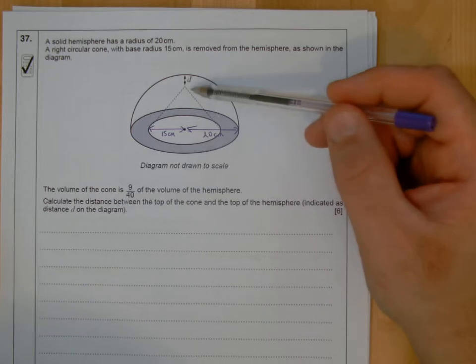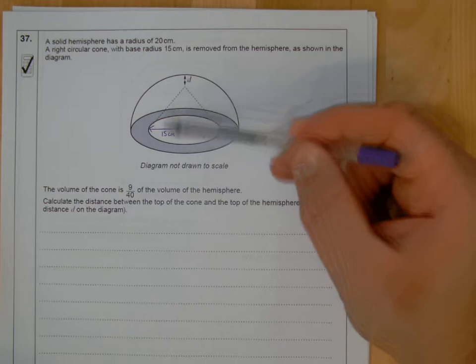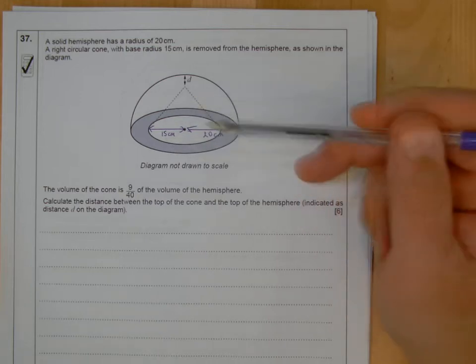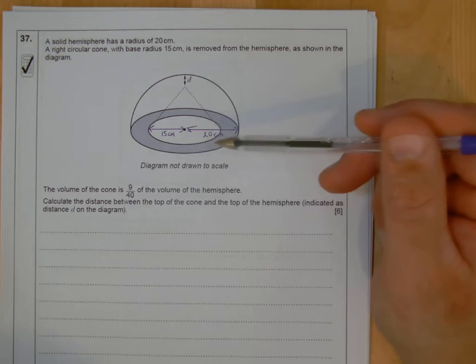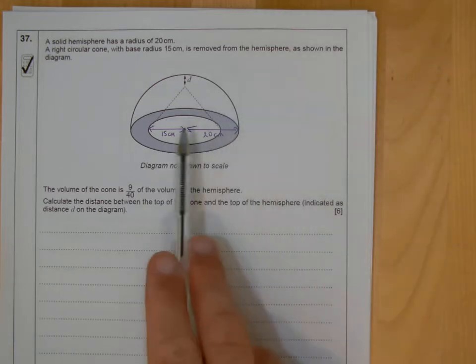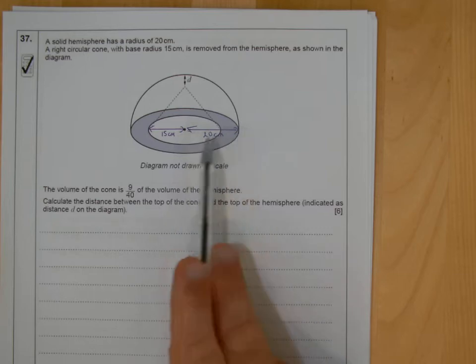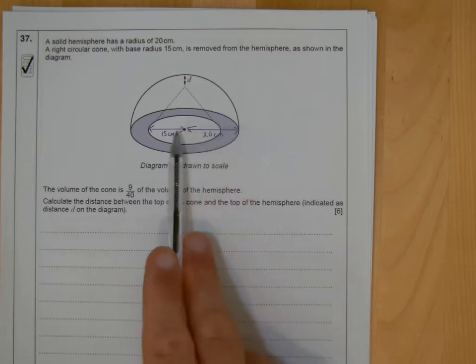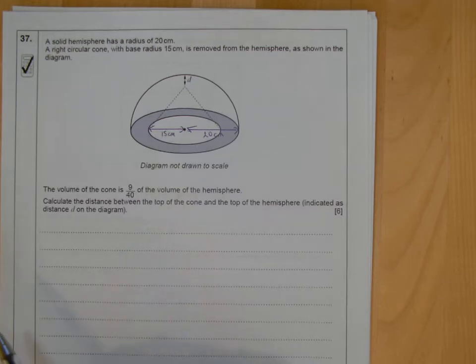Okay, so we're asked here to work out what this little distance d is here, once this cone has been cut out. It's actually a really straightforward question if you break it down and take your time on it, okay? So you can see what I've done here. They told me the radius of the hemisphere is 20, and the radius of the cone that's cut out is 15, so I put those measurements in there.